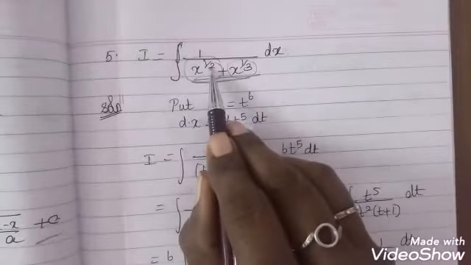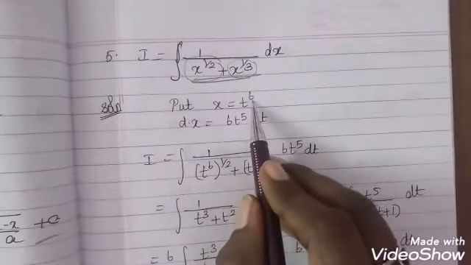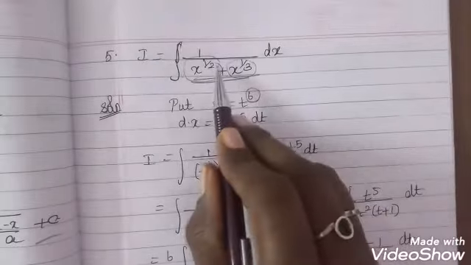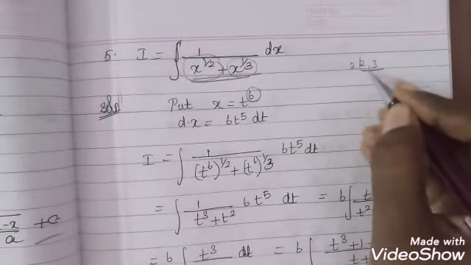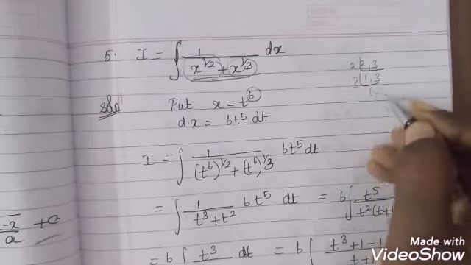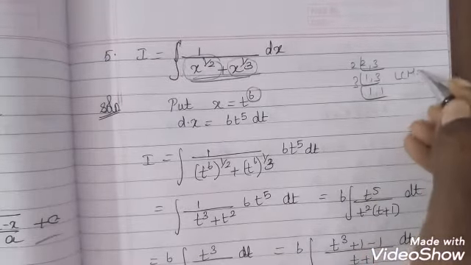What I'm going to take here is the substitution. We'll take it as t power 6. So you may ask me, how do you get t power 6? When you take the LCM of 2 and 3, what will I get here? It's nothing but equal to 6. So the LCM is equal to 6.